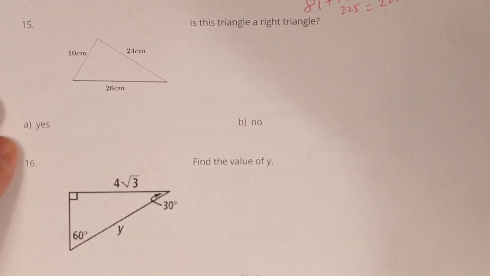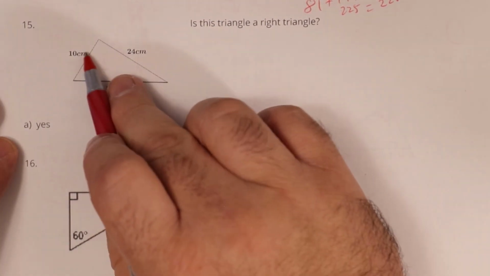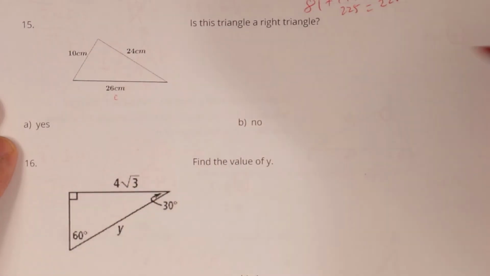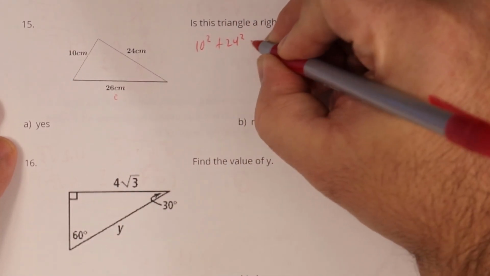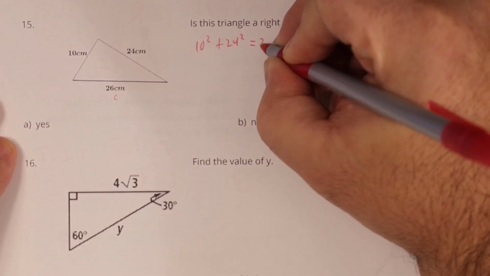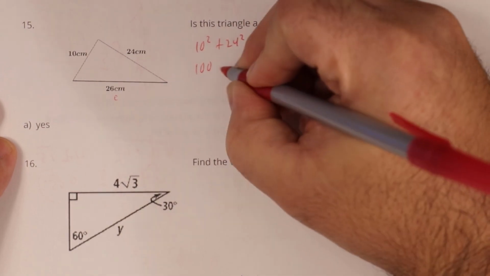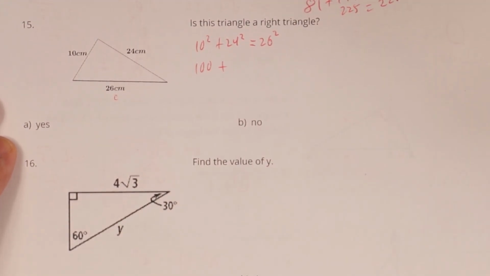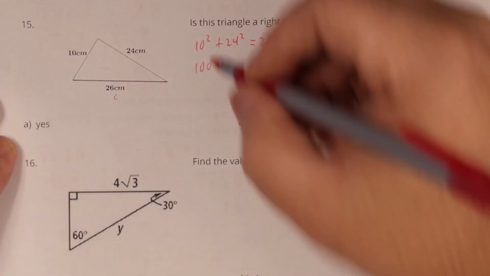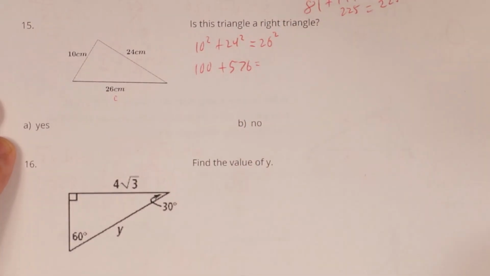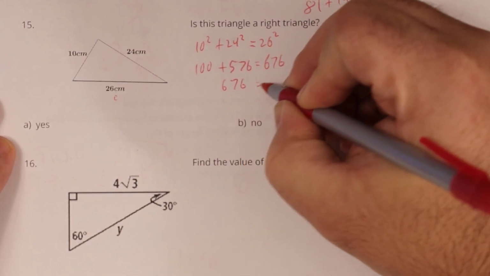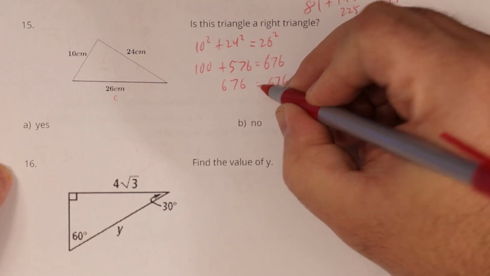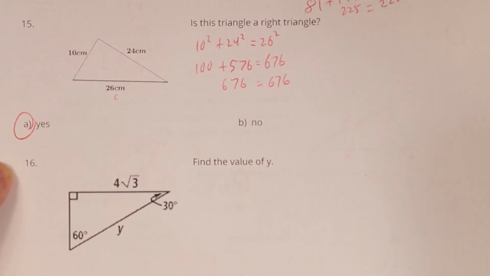15, same question, is it a right triangle? So same process. The longest one is 26, so that's the one we're going to pretend is our C. 10 squared, 24 squared, those are the ones we're going to treat like the legs. And then 26 squared, 10 squared is 100, 24 squared is 576, 26 squared, 676. If we add these two together, it's exactly the same. So that's true. That also makes a right triangle.